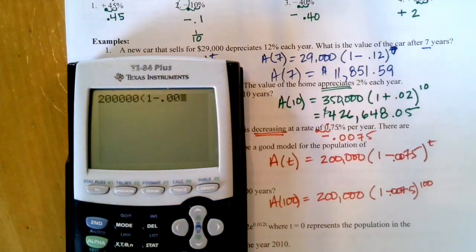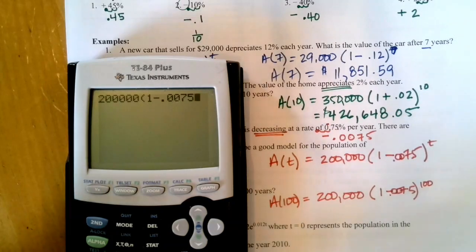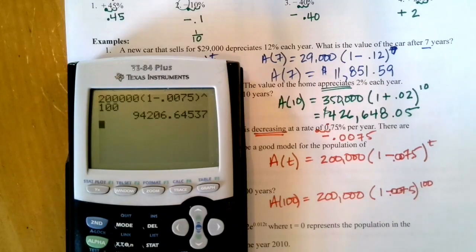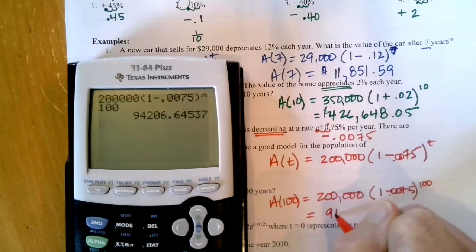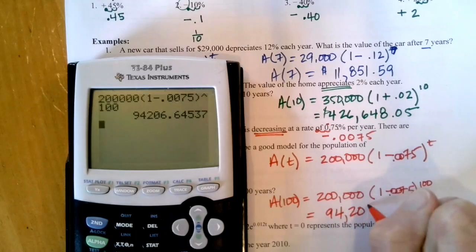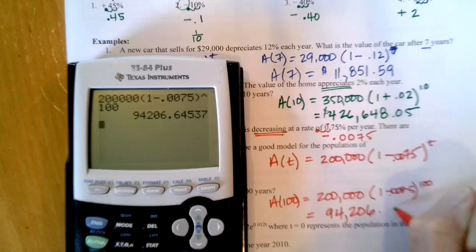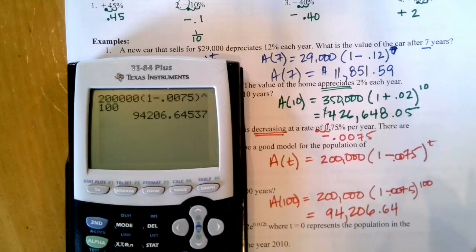No, 0.75% of those birds are going to be going away. At the end of 10 years, I will still have 94,206 birds. So we're going to have to go ahead and round up to 94,207 birds.